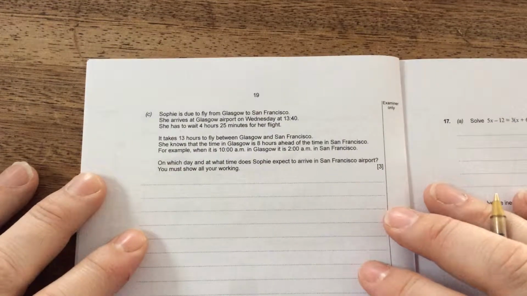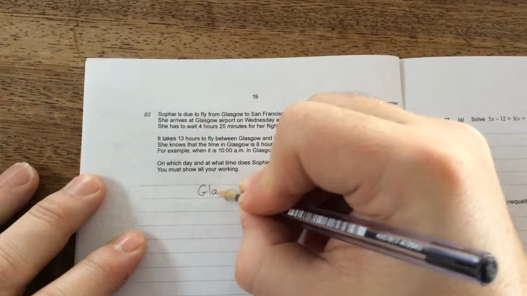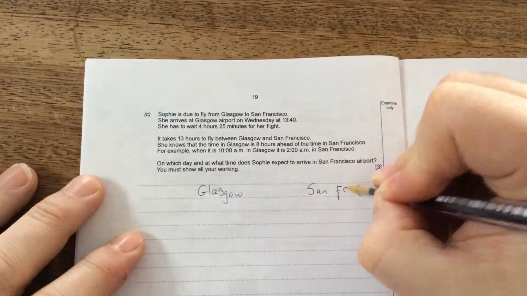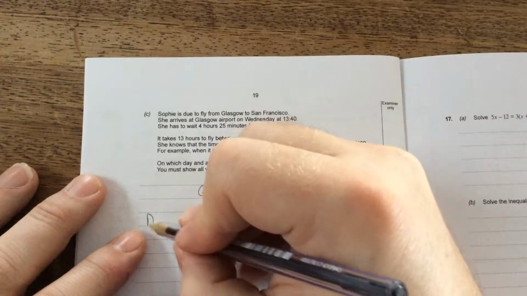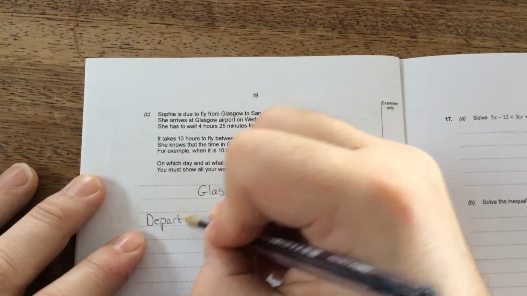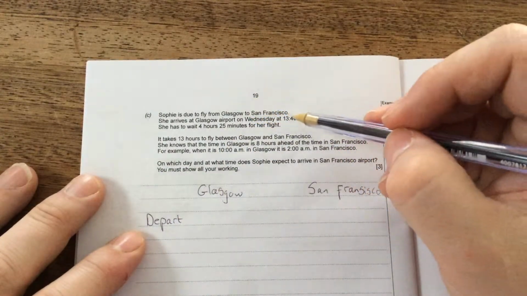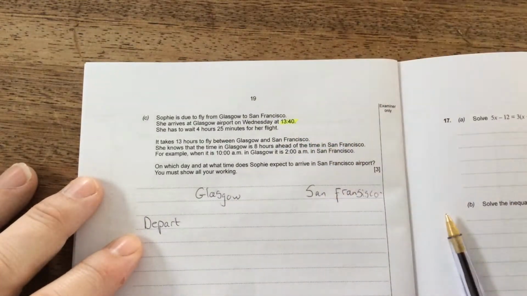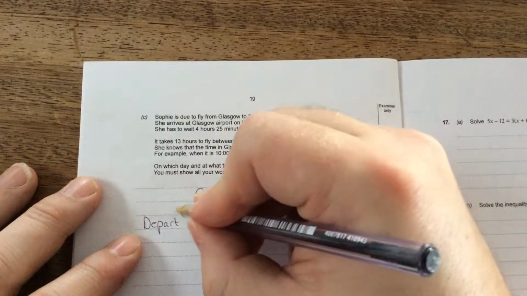Right, a time question. Sophie is due to fly from Glasgow to San Francisco. She arrives at Glasgow Airport at 13:40, and she's got to wait 4 hours 25.